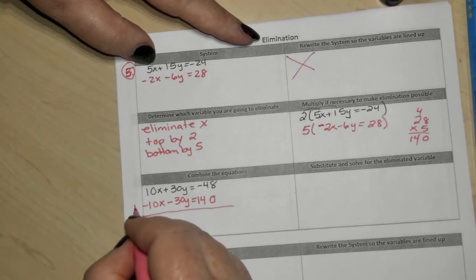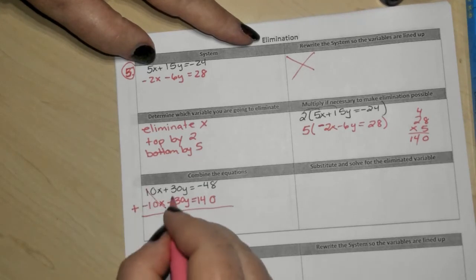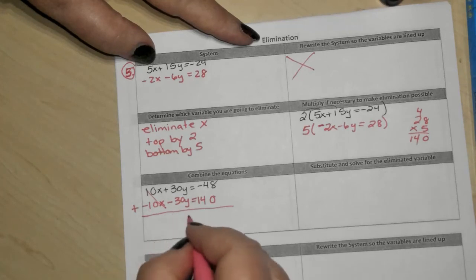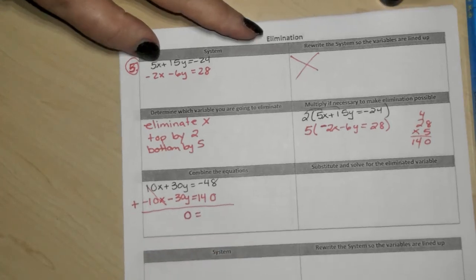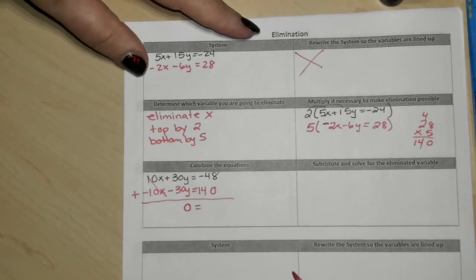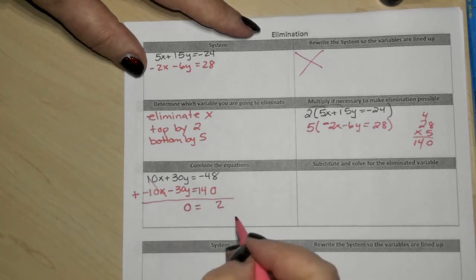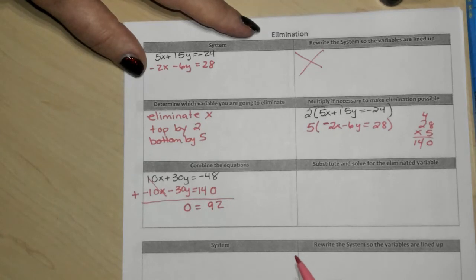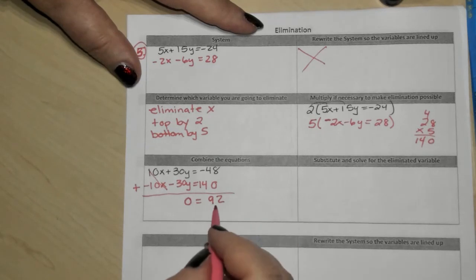These have opposite signs. 10 plus negative 10 eliminates. 30 plus negative 30 eliminates. Oh gosh, guys, both of our variables eliminated this time. Negative 48 plus 140 is going to be 92, I think. Yeah, I'm pretty sure it's 92. Well, regardless of what it is, it's not 0.